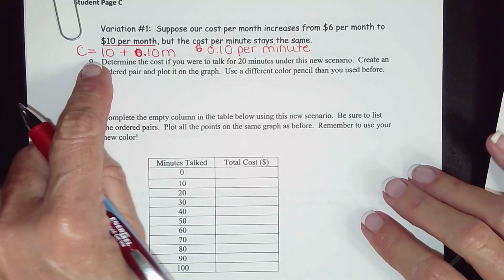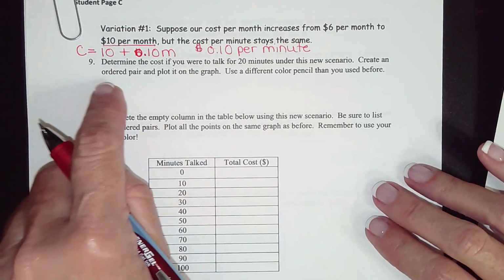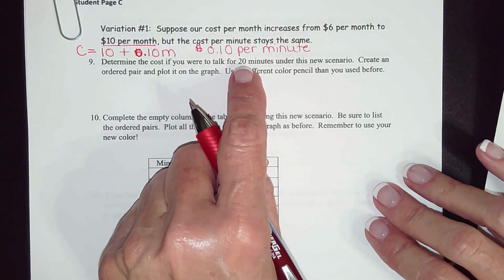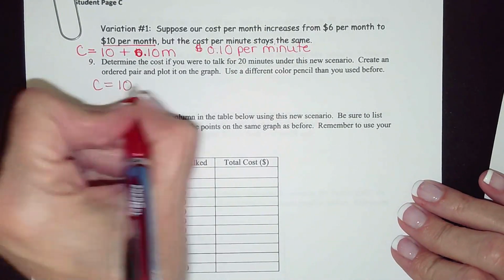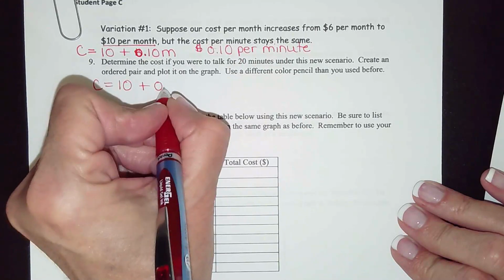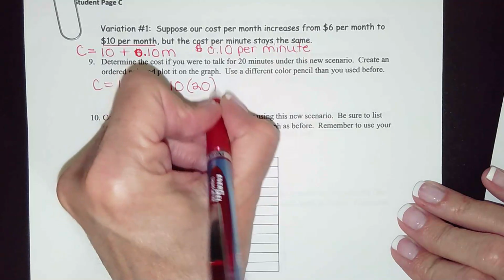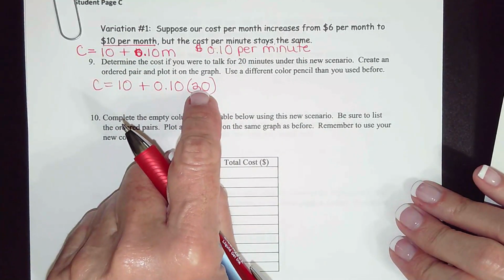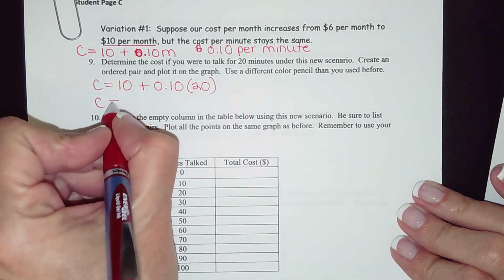So $10 plus 10 cents per minute. So determine the cost if you were to talk 20 minutes. So cost is $10 plus 10 cents for 20 minutes. And like we said before, 20 dimes is $2, so 10 plus 2.